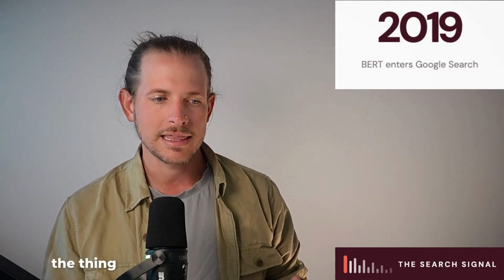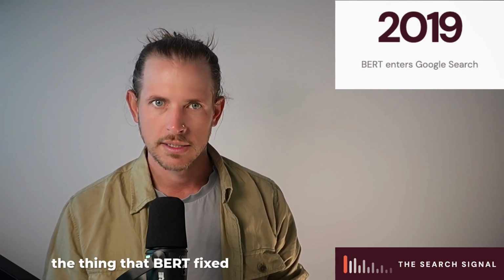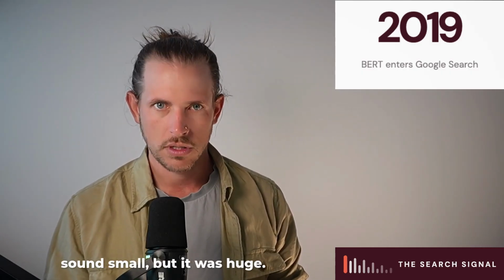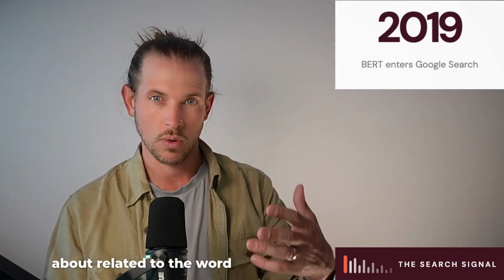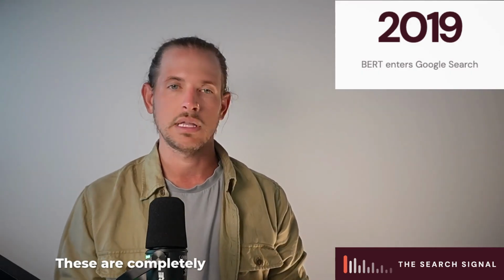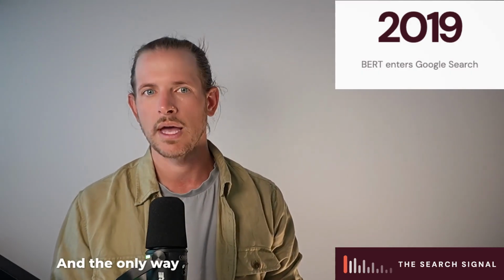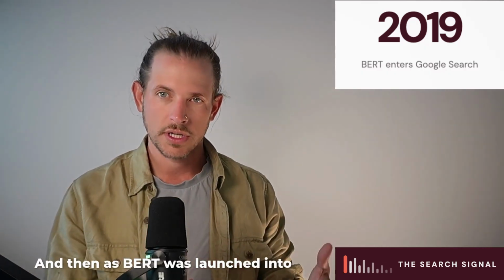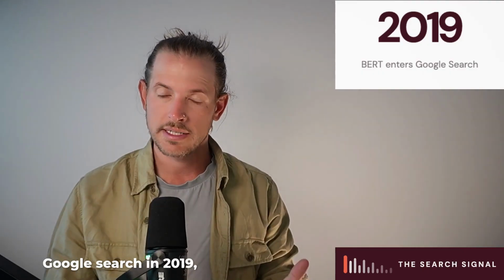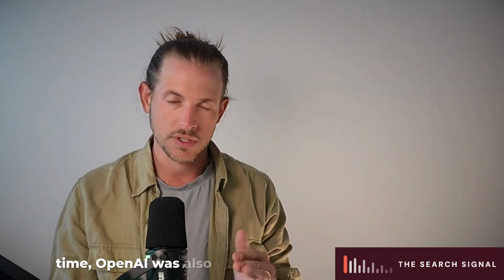And the thing that BERT fixed might sound small, but it was huge. Let's go back to that original thing that we have been talking about related to the word bank, right? A riverbank and a bank account. These are completely different things. And the only way to tell which one somebody means is to have the context of the words around it.